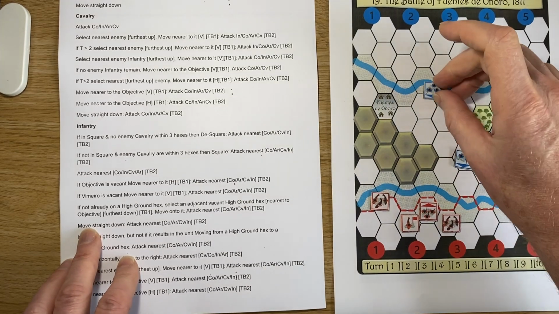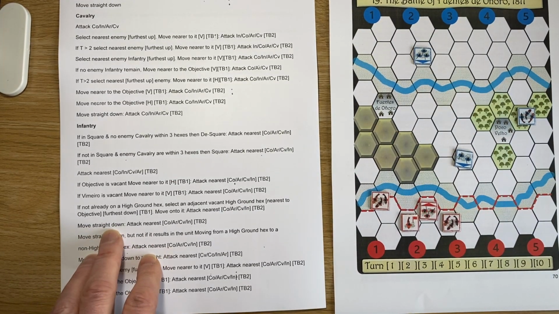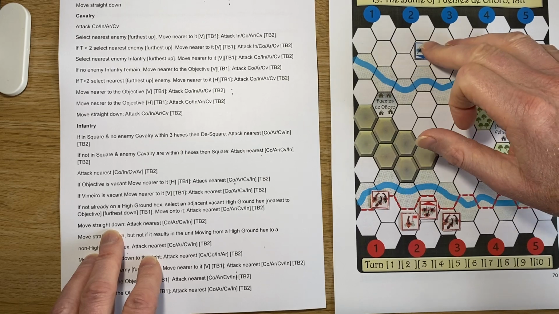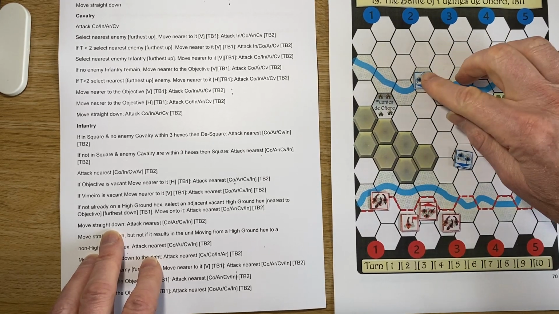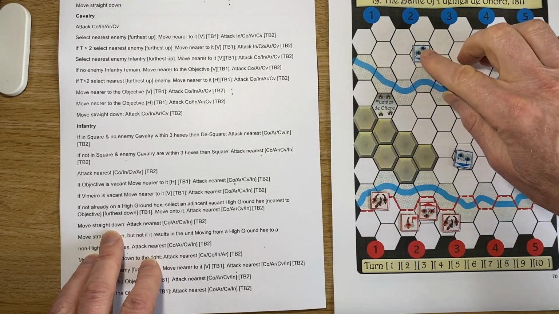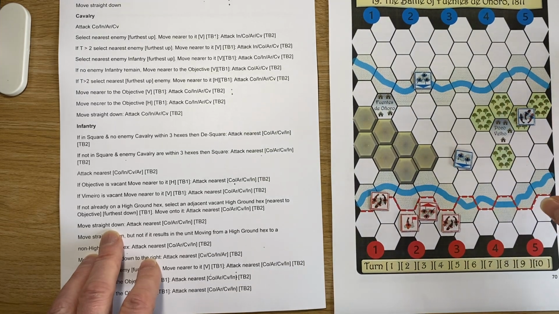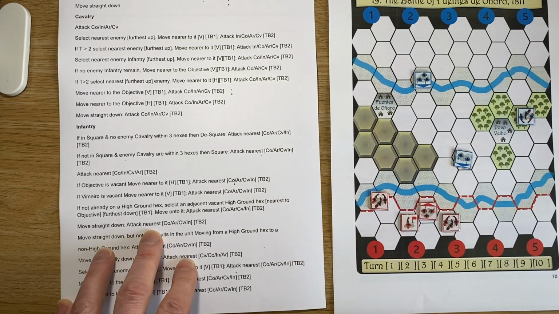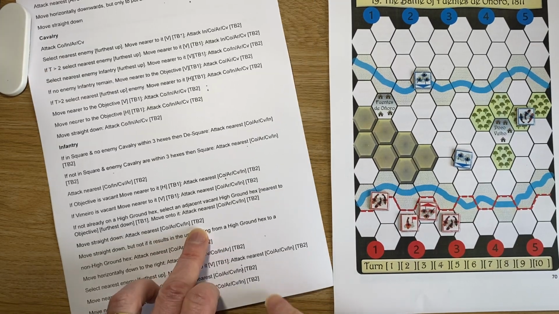Something else the infantry will often do is move straight down, just like we saw with the cavalry. So again, they'll move straight down, just one hex. Remember, if the hex in front of them is vacant, they'll move into it, regardless of what it is, whether it's a river, town, hills or trees. And then they'll try to attack the nearest unit in that instruction.